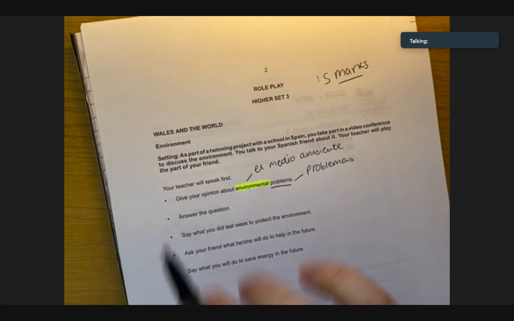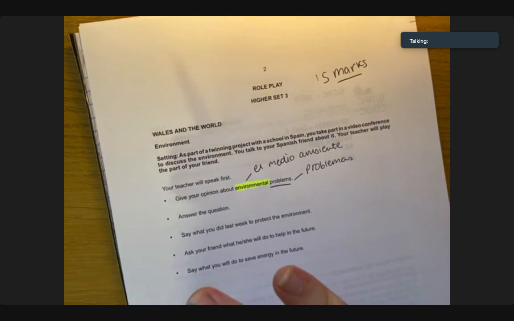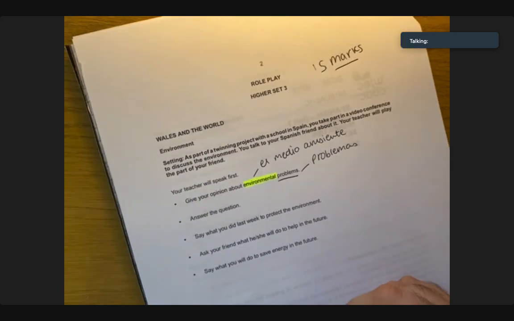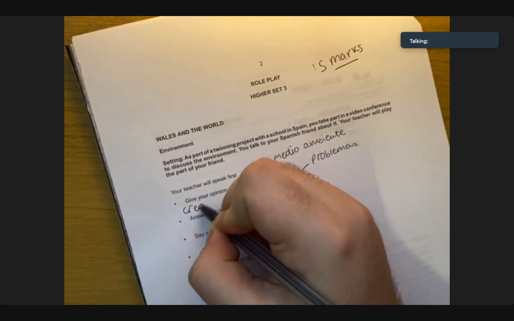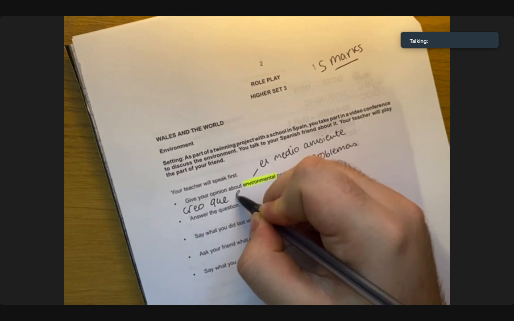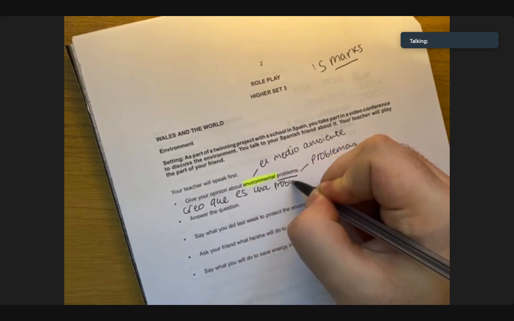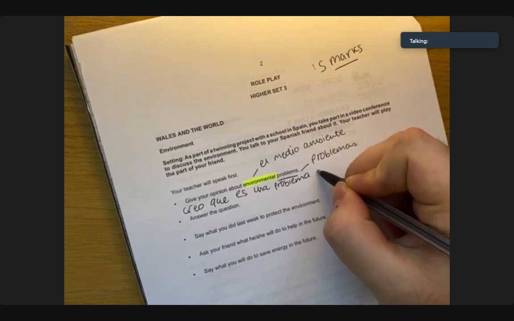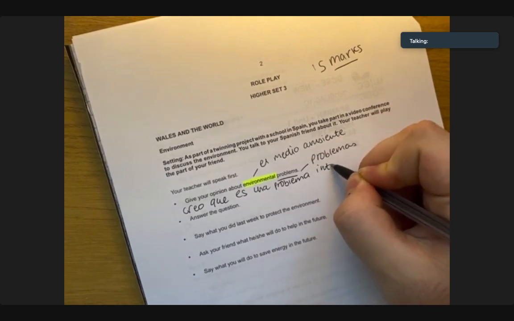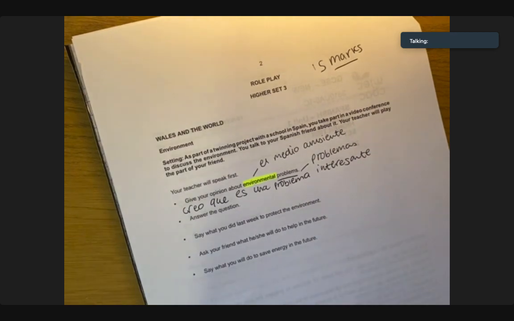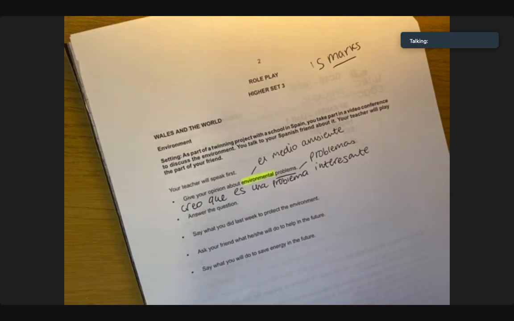Again, you just say what the question is asking you, and you shut up. So I could say something along the lines of creo que, which means I believe, es un problema interesante. I don't know why it would be, but some people find environmental issues interesting. And that's it. That would get me my full 3 marks.